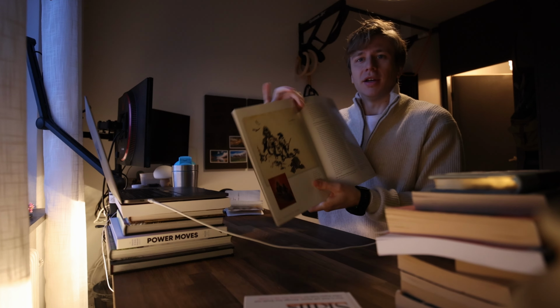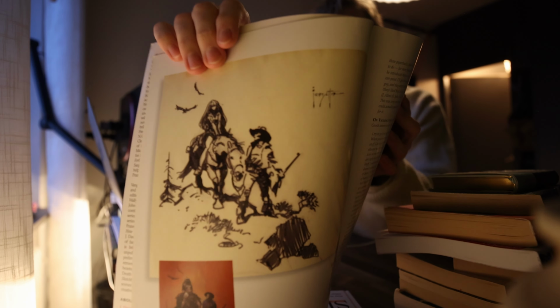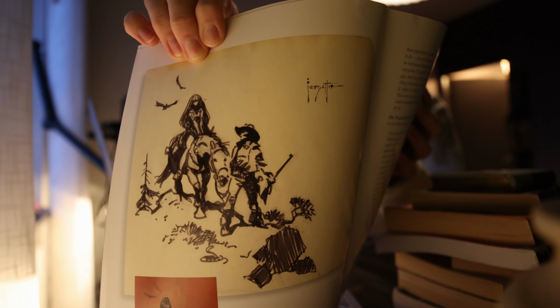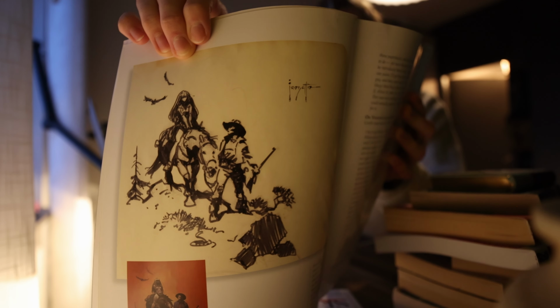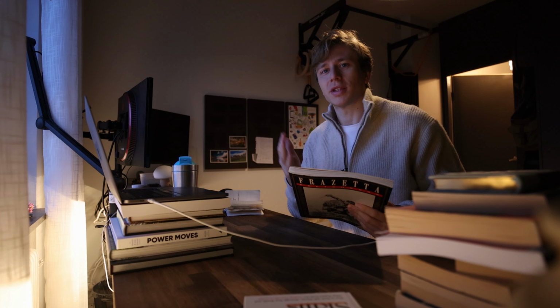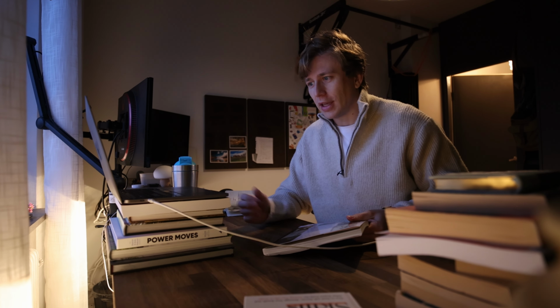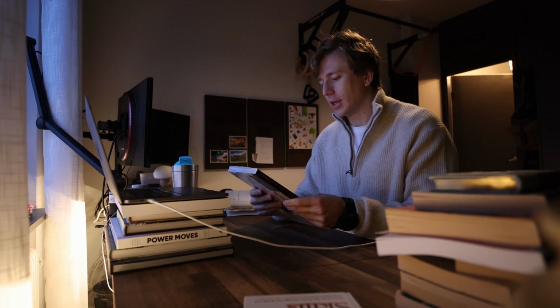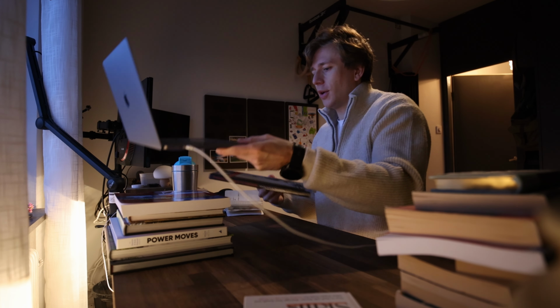I love this sketch because it's so simple. I like the idea when artists use the fewest lines possible or the least amount of detail possible, but still manage to get something that's so telling about what they're actually drawing. Some people can do that very well, and Frank Frazetta was one of them.